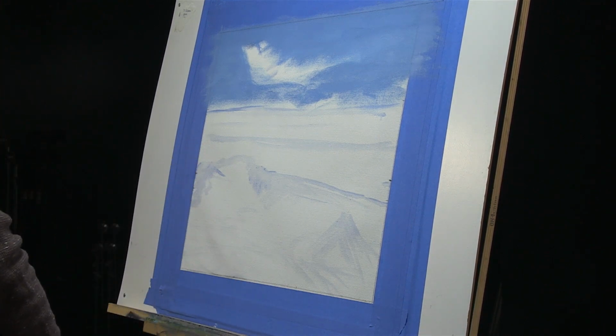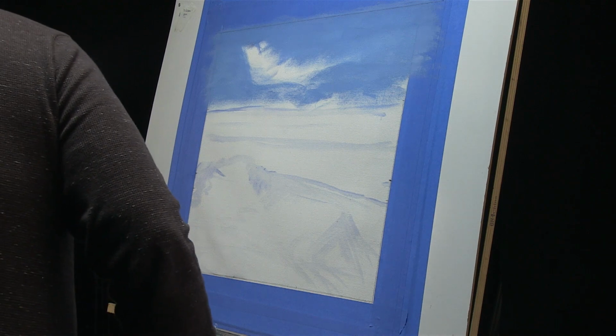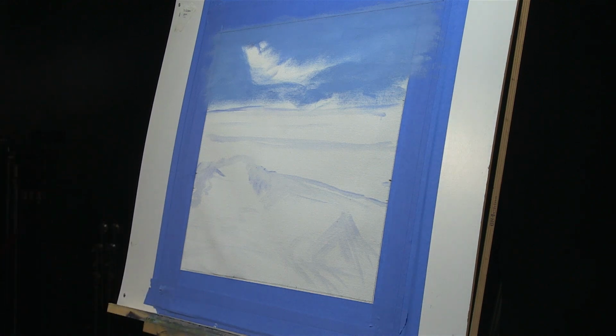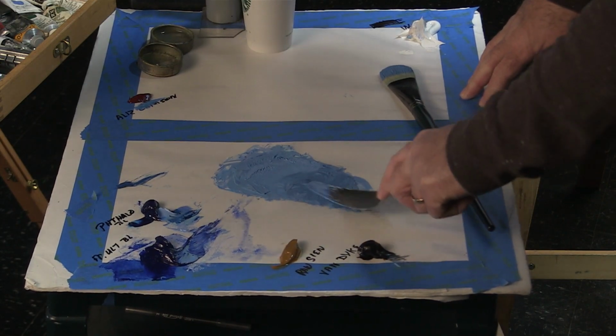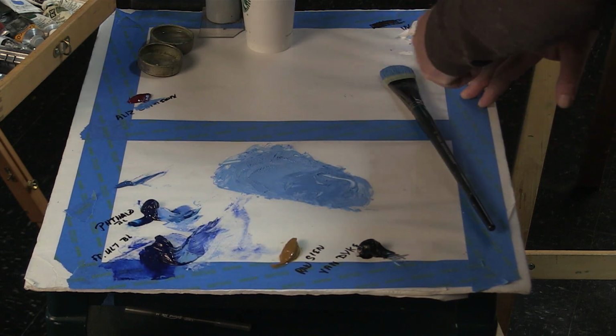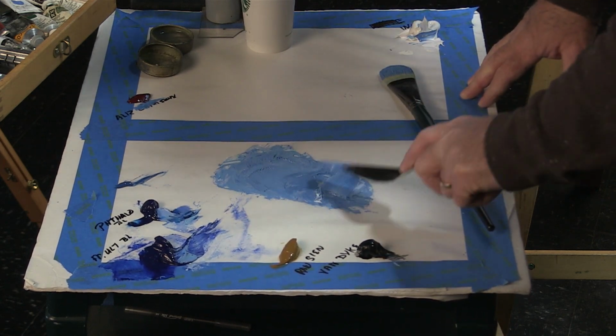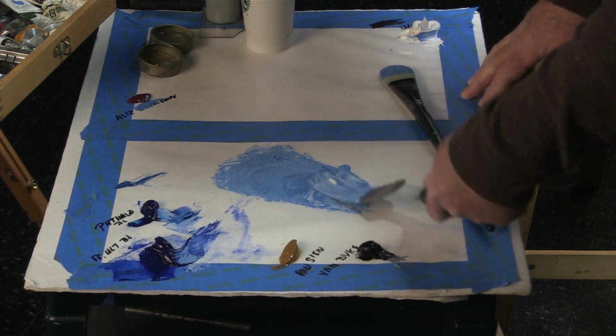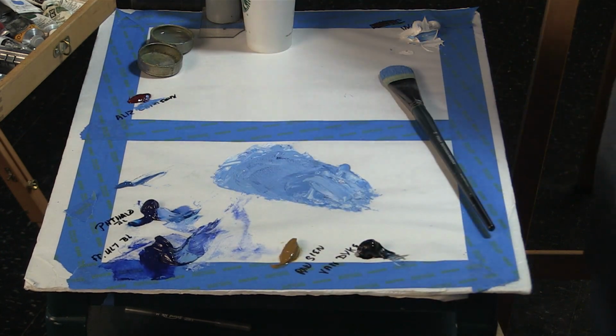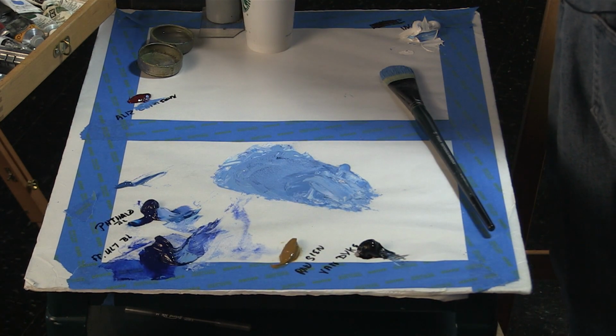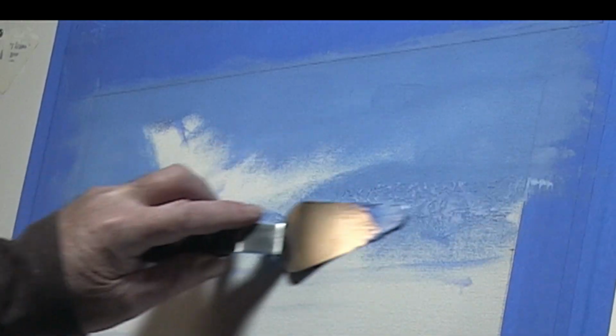No. I think I'm going to have to get some cerulean blue. Let me get some cerulean blue. And we use some more white. I'm just going to kind of put that there. See, the big palette knife comes in handy at times.